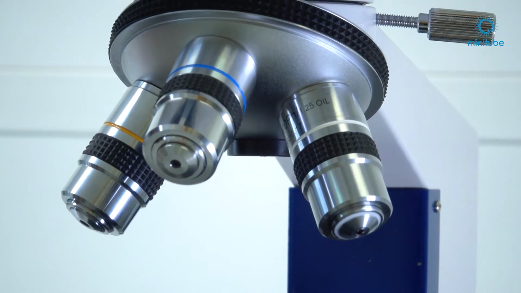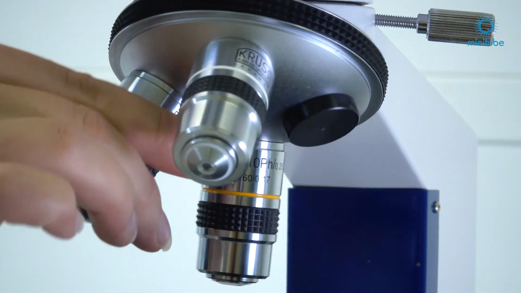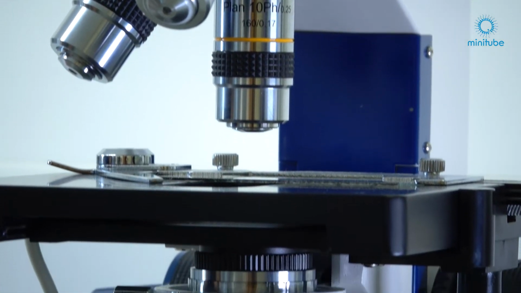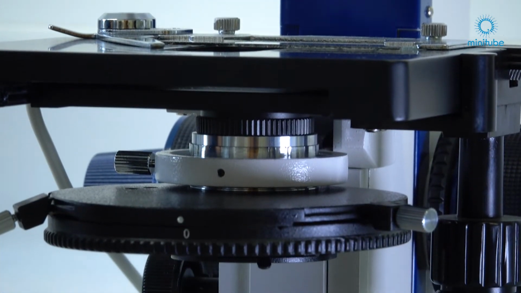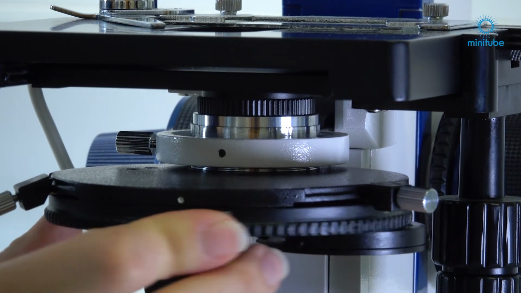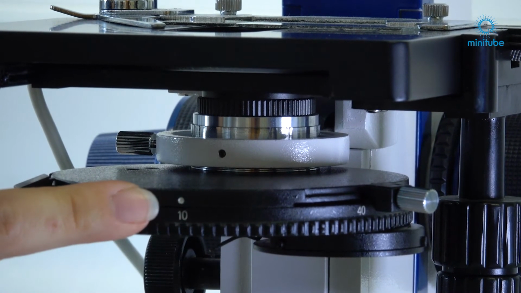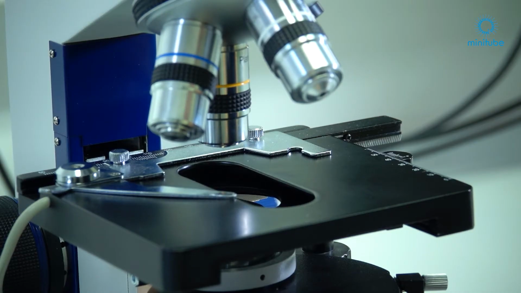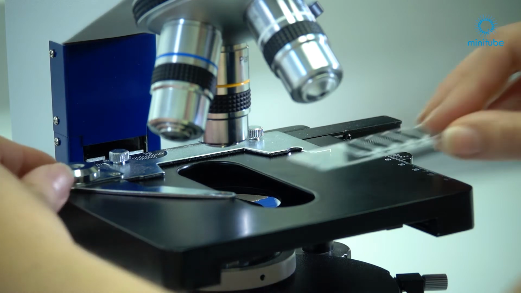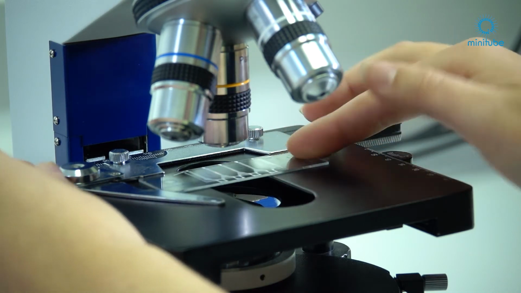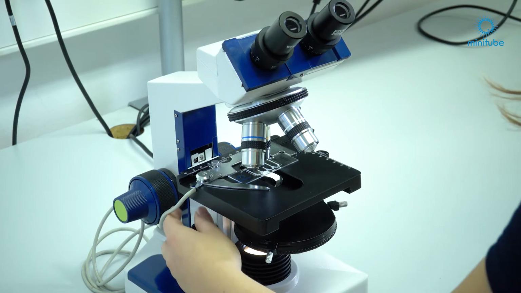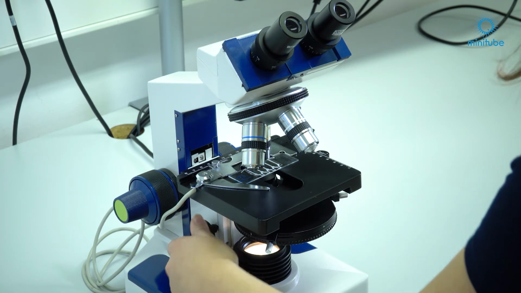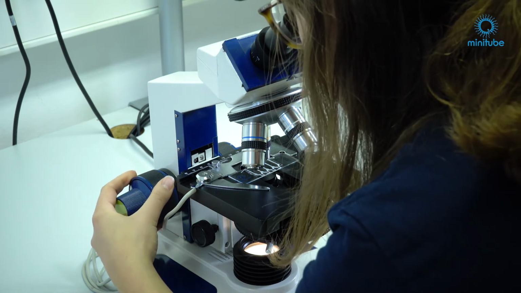Now I would like to show you how to set up the Krüss microscope. At first, swivel in the correct objective and make sure that the label of the objective fits to the label of the condenser disc. Now check the light intensity and put a sample into the specimen holder of the stage. Then turn the knurled knob for vertical adjustment of the condenser to the top stop. Now focus on the sample by using the focus drive.